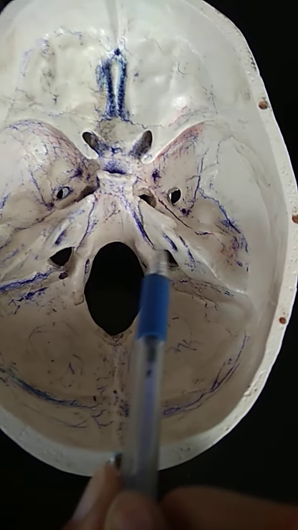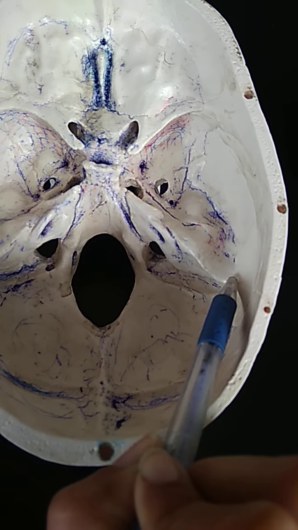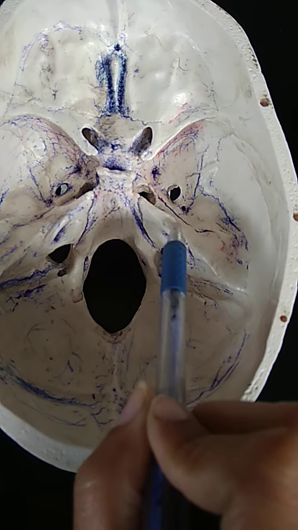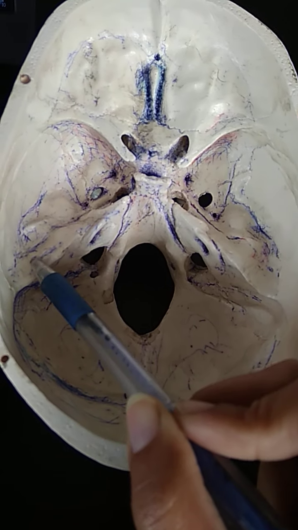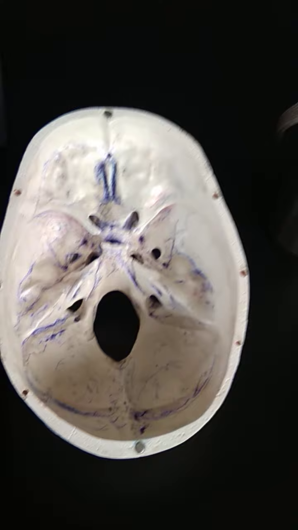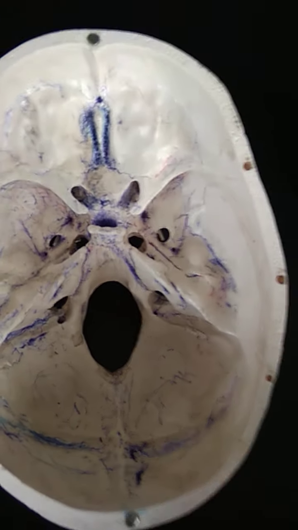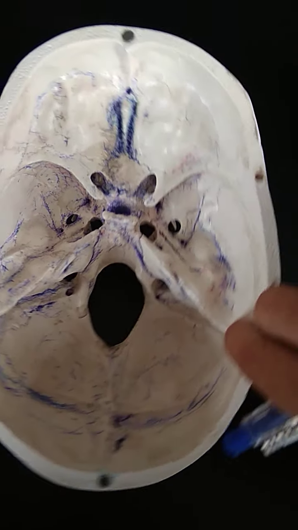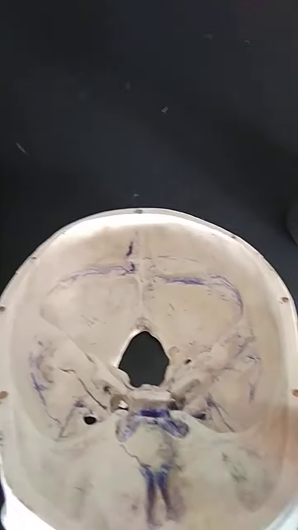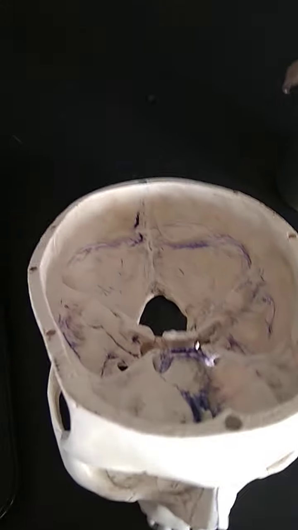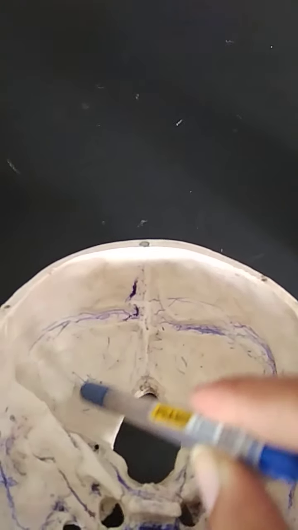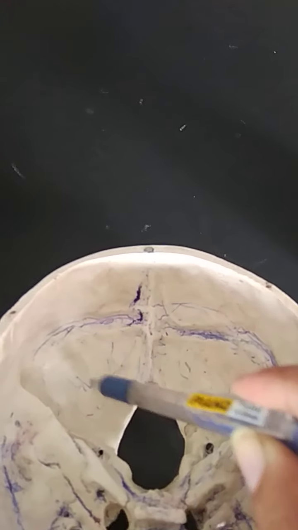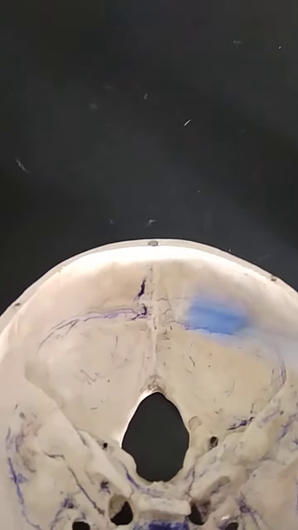Anterolaterally, the posterior cranial fossa is bounded by the apex, the superior border, of the petrous part of the temporal bone. And posteriorly, it is bounded by the internal surface of the squamous part of the occipital bone. This whole bone is known as the occipital bone, particularly its squamous part.